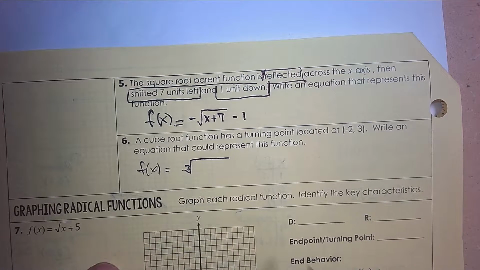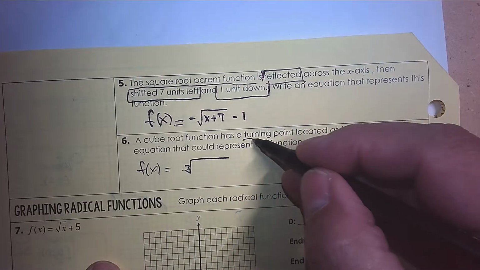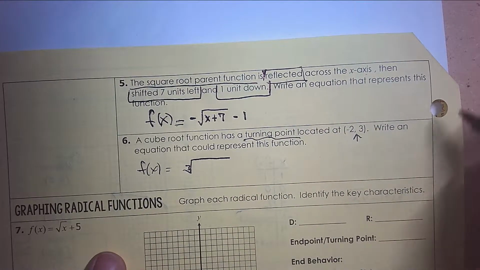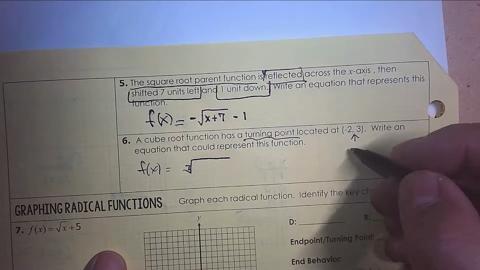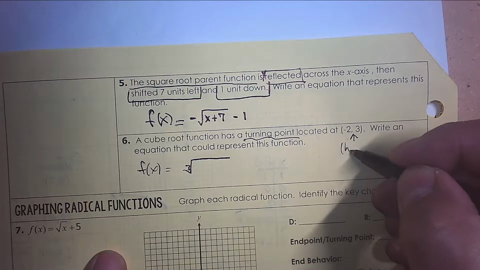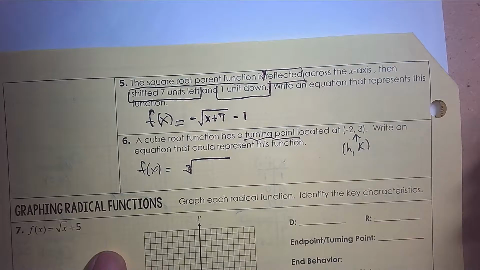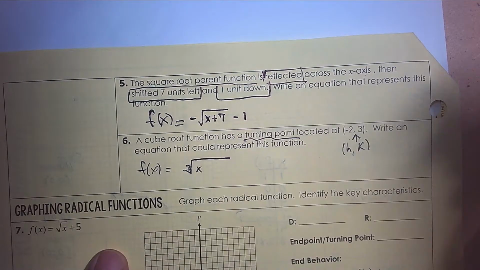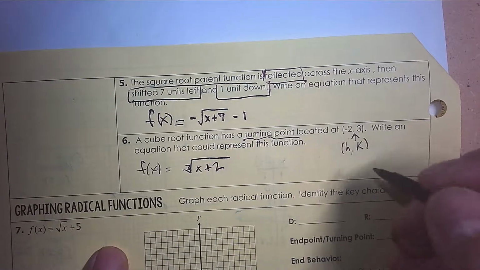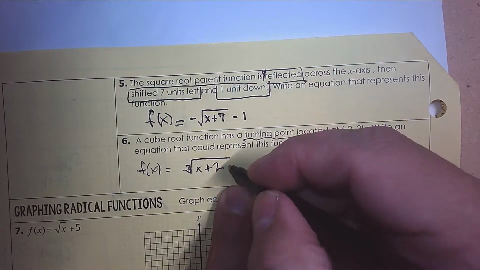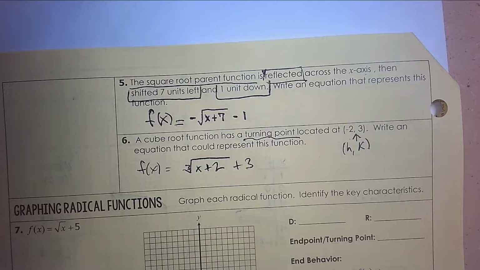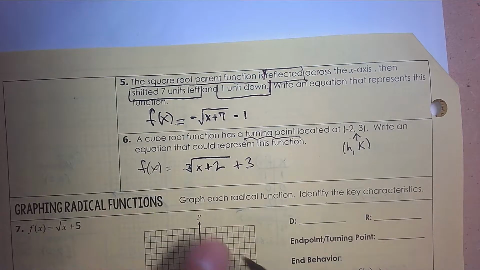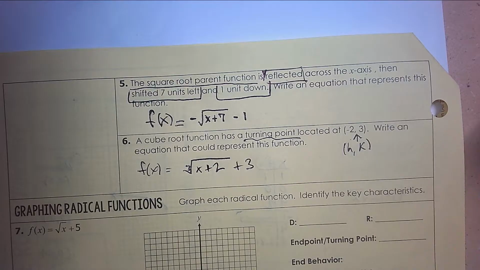So it says a cube root function has a turning point at what? At negative 2 and 3. Write an equation that could represent it. So in other words, negative 2 is h and 3 is k. So for h, I need to change the sign. So it's x plus 2, but you keep k the same, and you did it. And you could put any number you want in front, and it would be accurate. All right, let's get to graphing.